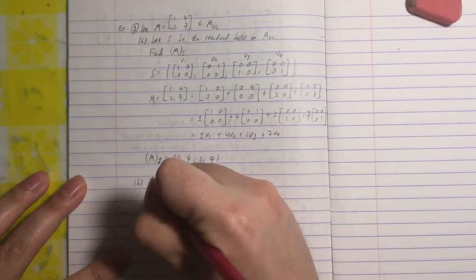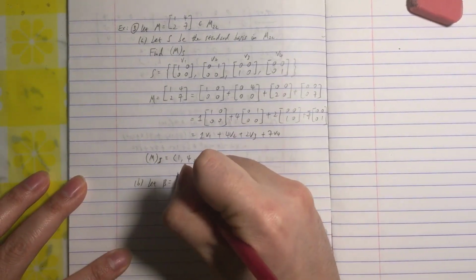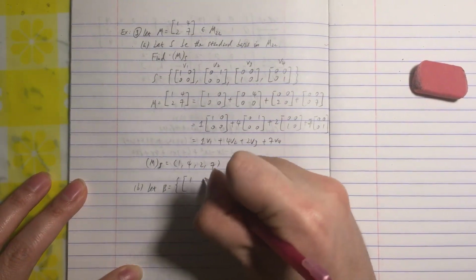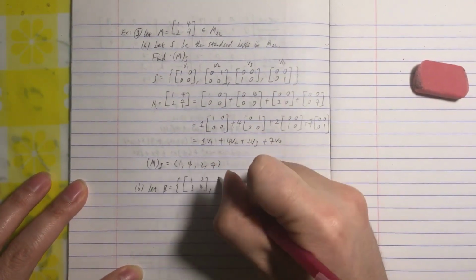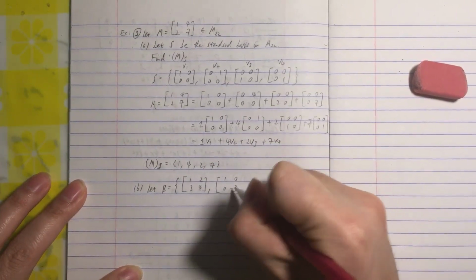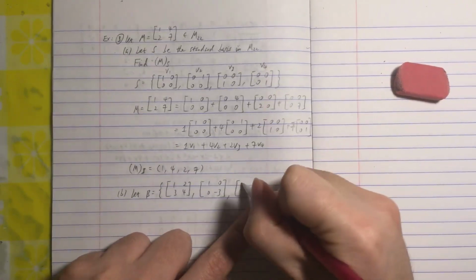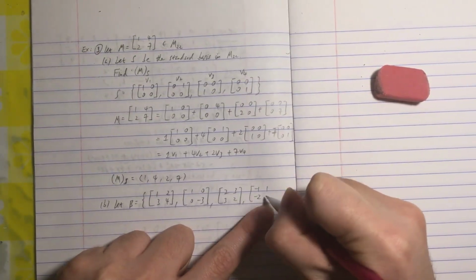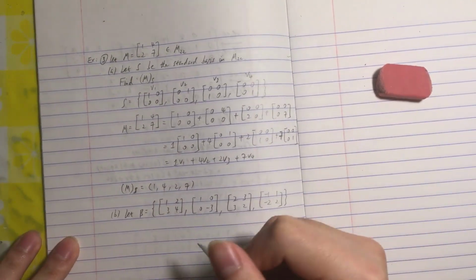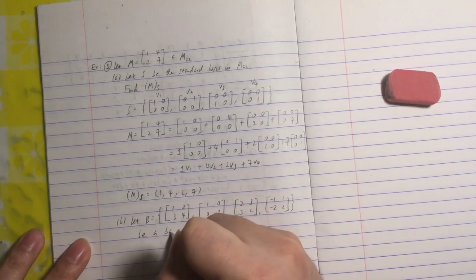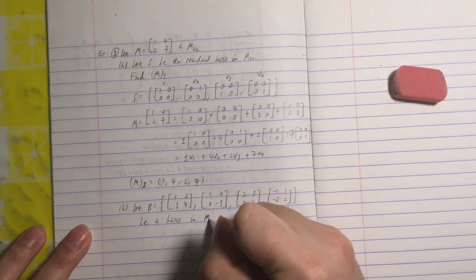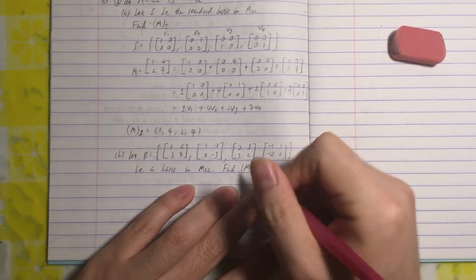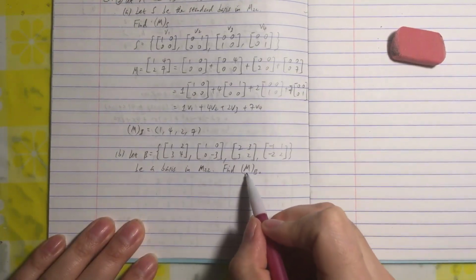Part B. Let B be the set of four matrices: 1, 2, 3, 4; 1, 0, 0, negative 3; 2, 3, 3, 2; and negative 1, 1, negative 2, 2. Let B be a basis in M22. Find the coordinate vector of M with respect to B.